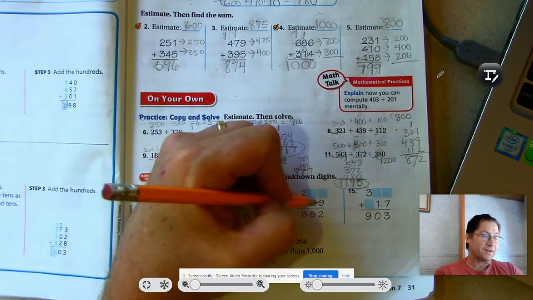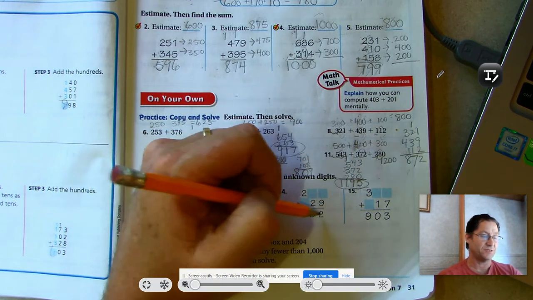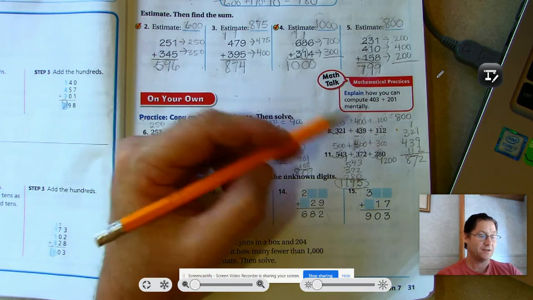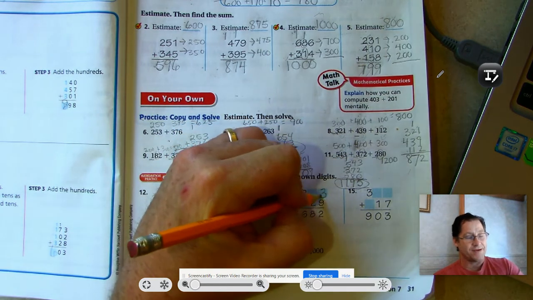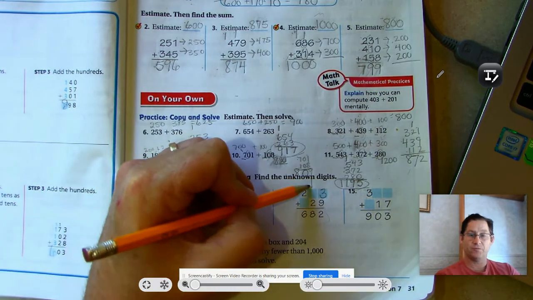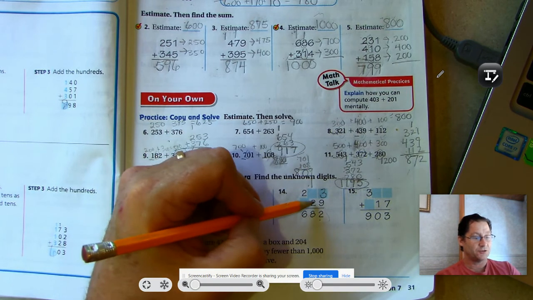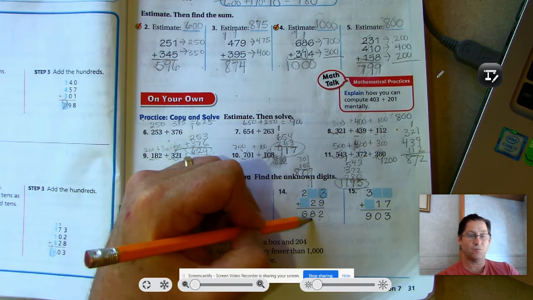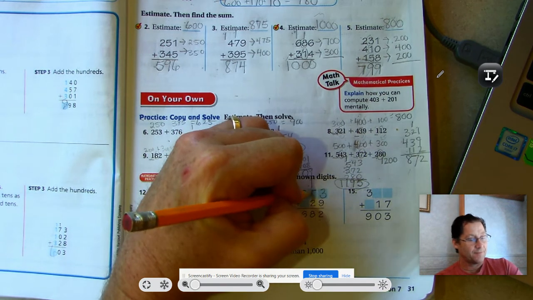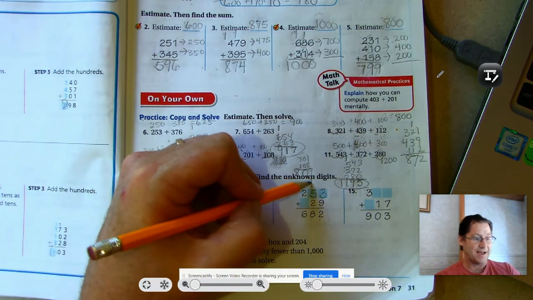Next one. 9 plus what would end in a 2? Well, 9 is bigger than 2, so this must be a situation where we have to regroup the ones as tens and ones. So it might be 3, because that would be 12. And if that's the case, remember we have to regroup 1 ten and the 2 extra ones. 2 plus 1 is 3. 3 plus what is 8? 5. So if I have 5 there, that would give me 8 because I had to regroup that.